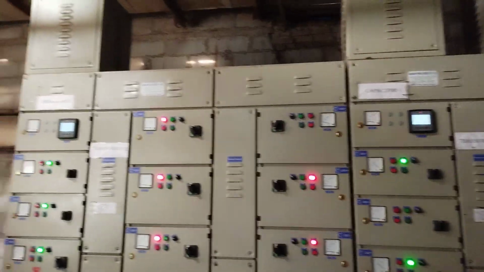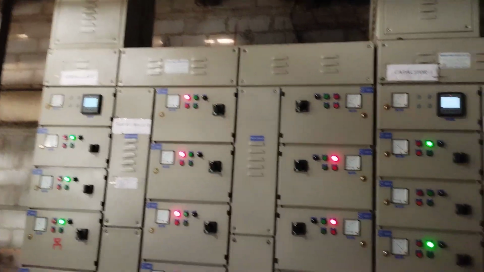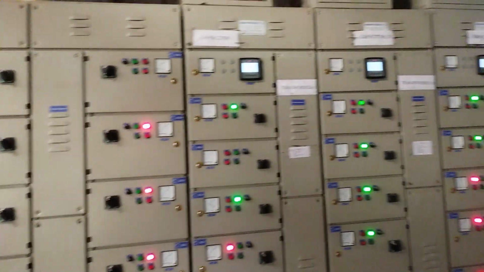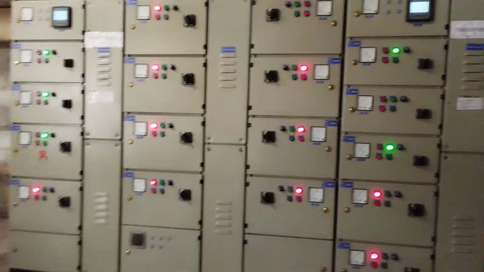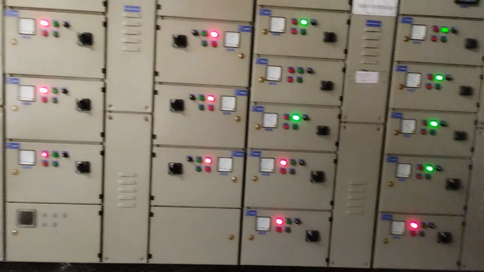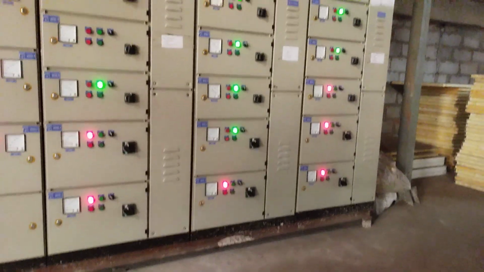This is a transformer panel, capacitor charge, capacitor storage bank 2, 1, 2, 3, 4 and control panel and power factor correction panel, transformer 1, 2, 3, 4. Incoming and outgoing.